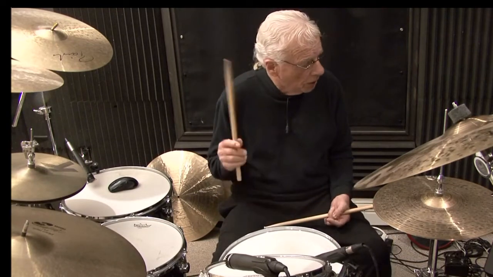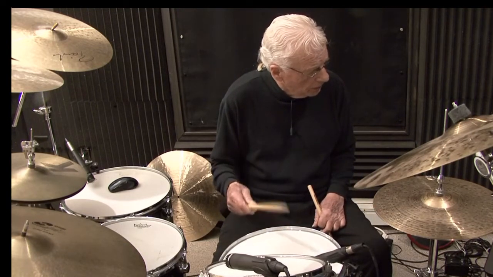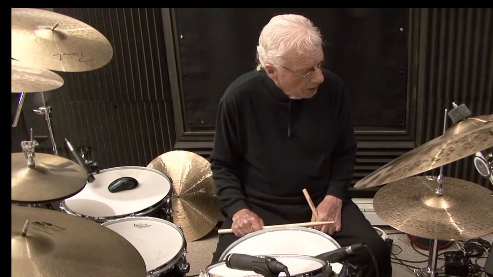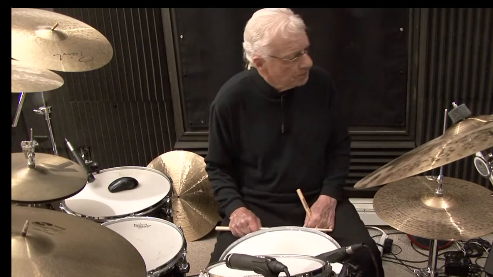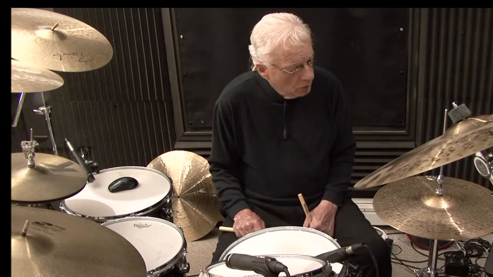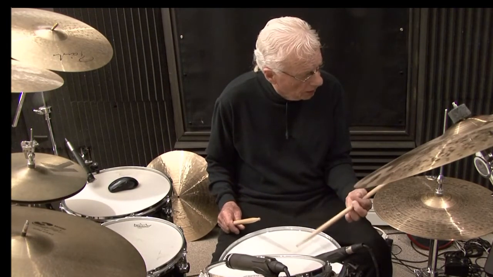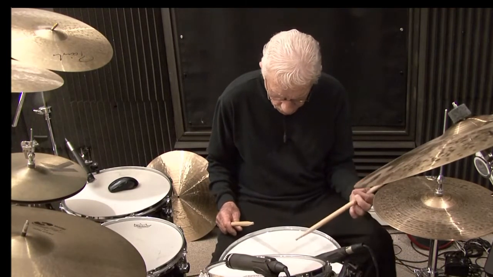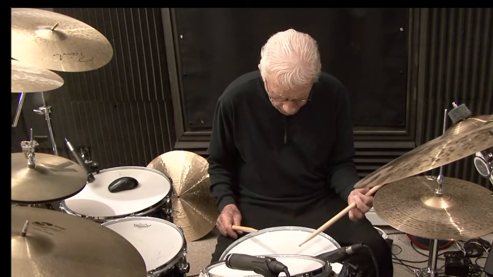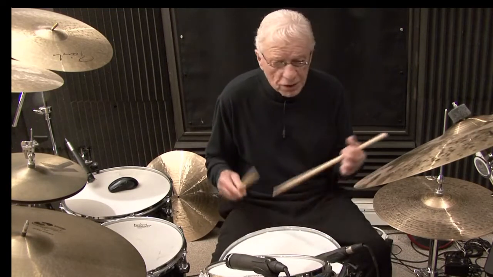So that takes care of the first two parts of the triplet. 1 and 2 and 4 and, 1 and 2 and 3 and 4 and. Now we go to the triplet. Same process, same concept. Line 1 would be 1 and 2 and 3 and 4 and against the hi-hat, 1 and 2 and 3 and 4 and against the jazz time.